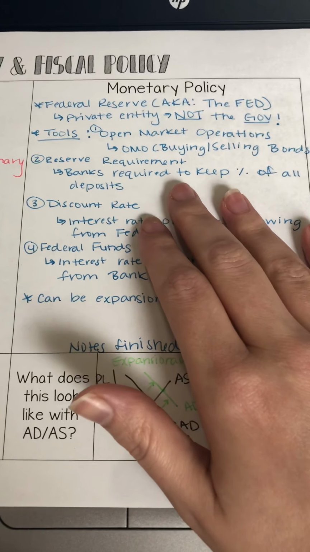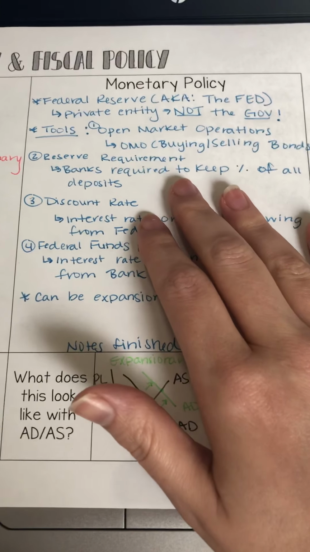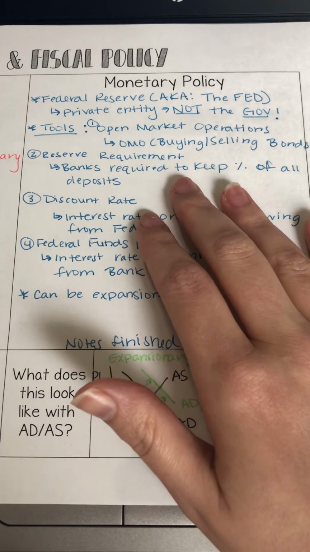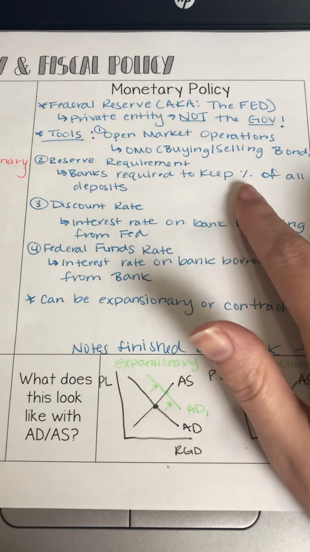So the Fed might say that a bank has to keep 10% of all their deposits. And this guarantees that they have money in hand. So as the economy is shifting, the Federal Reserve might change that percentage for the bank.